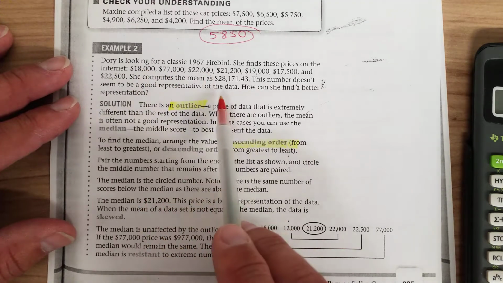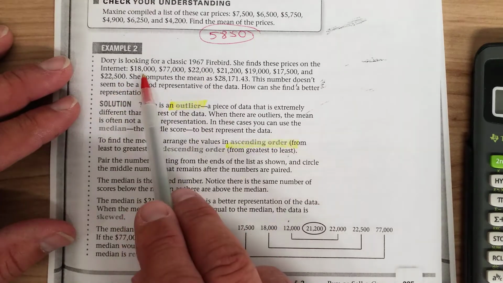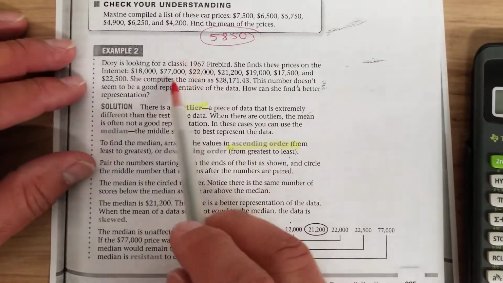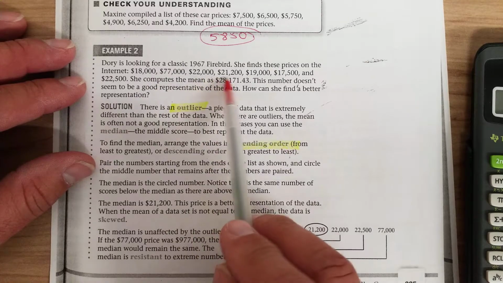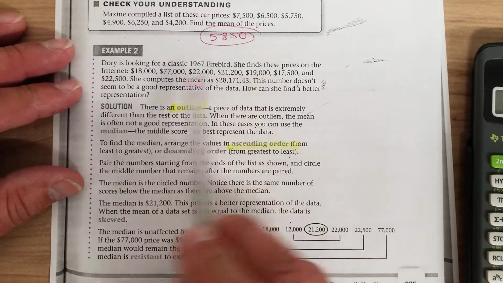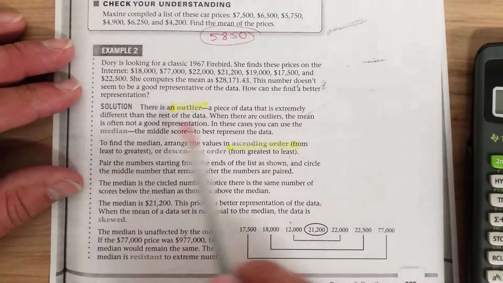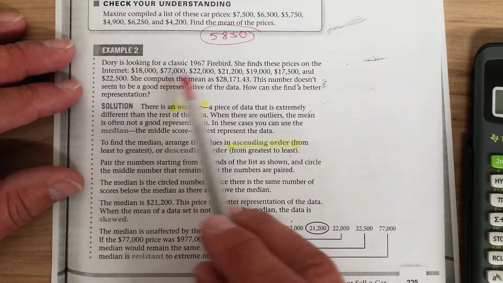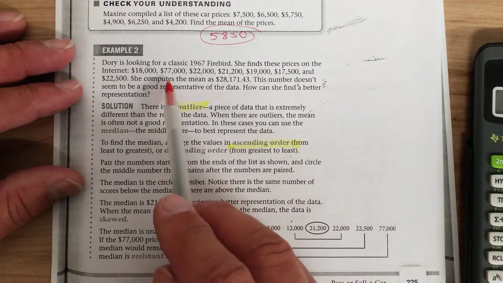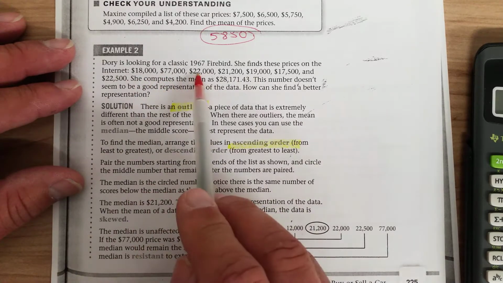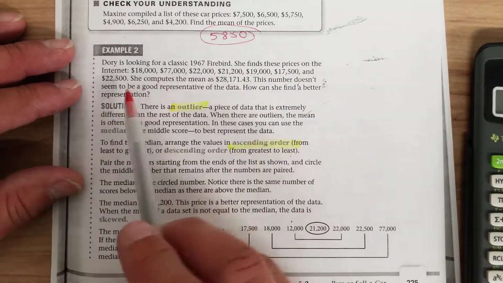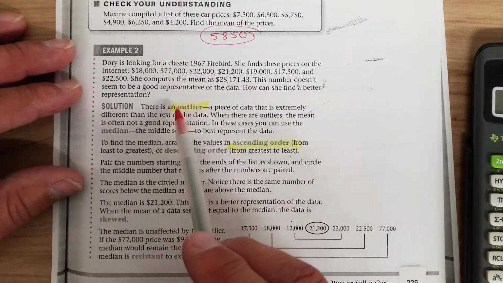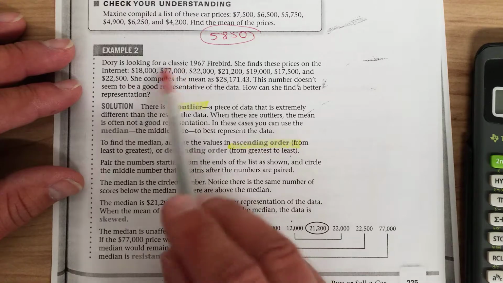In this set of values, there's one number that does not fit. The data set is 18,000, 77,000, 22,000, 21,200, 19,000, 17,500, and 22,500. There's a number here that doesn't match or fit in with all the other numbers. See this 77,000? That's far away from all these other values.